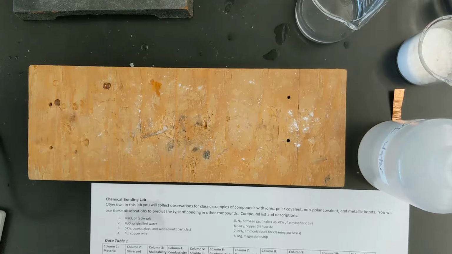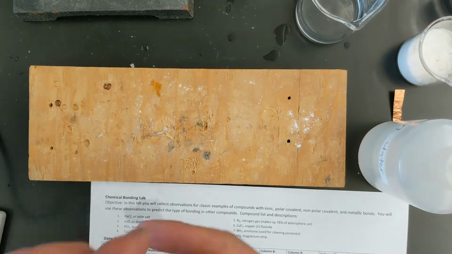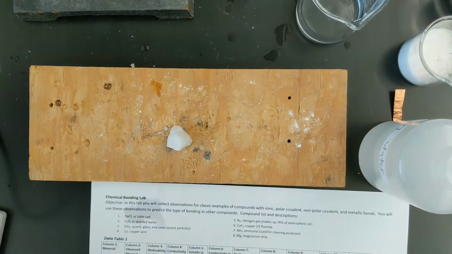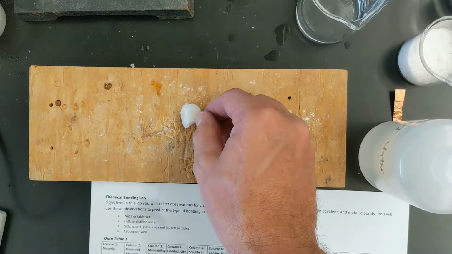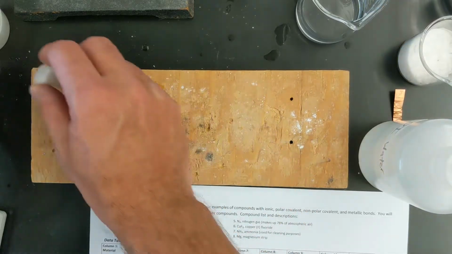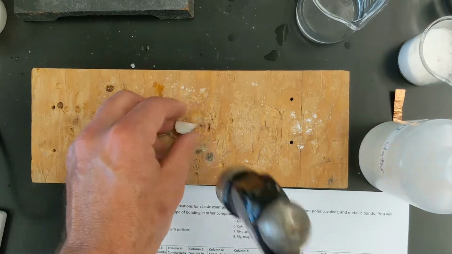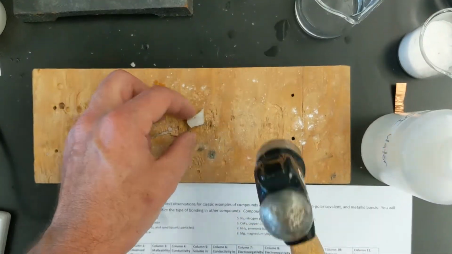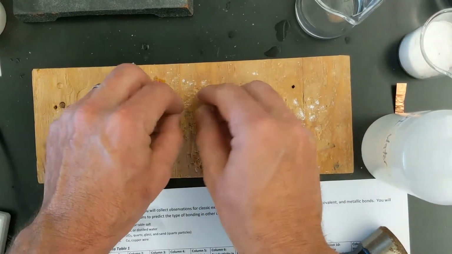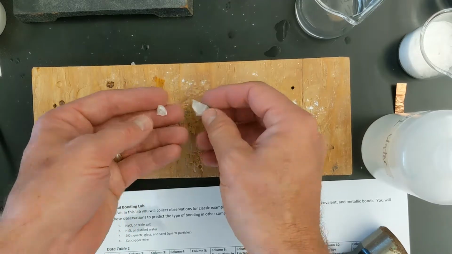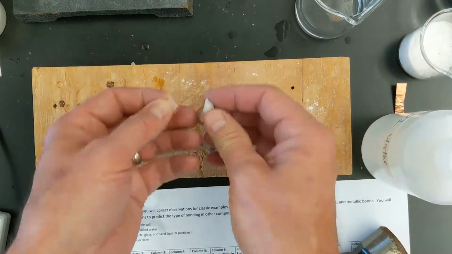Okay, let's move on to the next one, silicon dioxide, or SiO2. This one is actually a bit of an anomaly, so we'll walk through this one together. This is called quartz, or silicon dioxide. And so it's a very hard substance. If we test the malleability, you can see it's a solid at room temperature. If we test the malleability, you can see it breaks. It's brittle. And so this substance is not malleable.